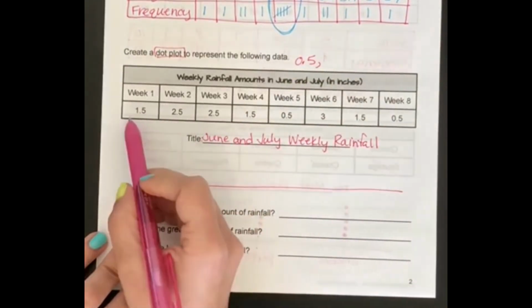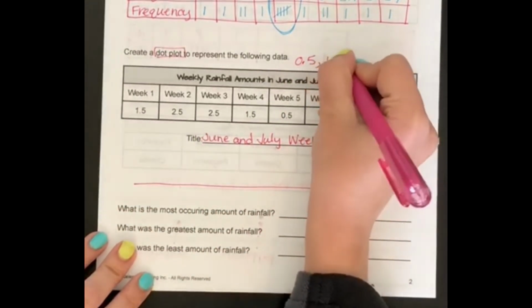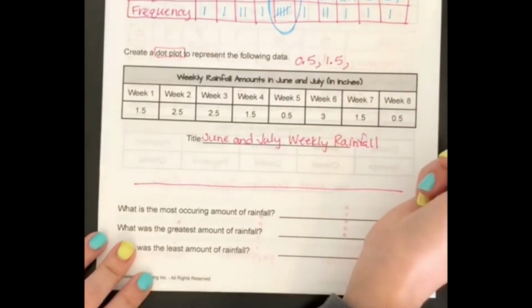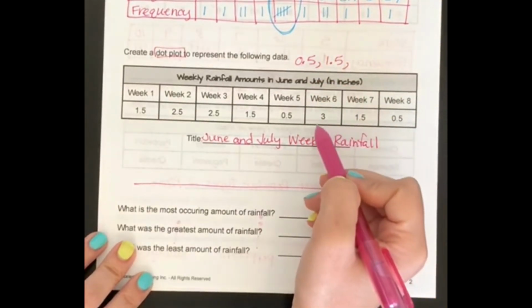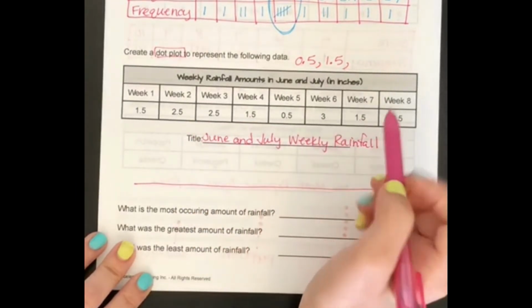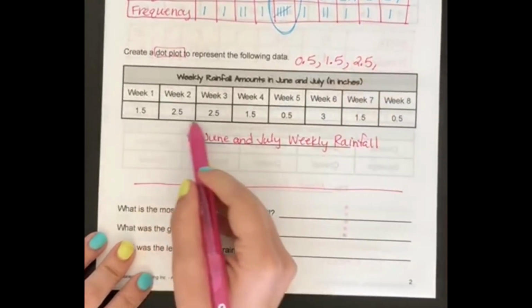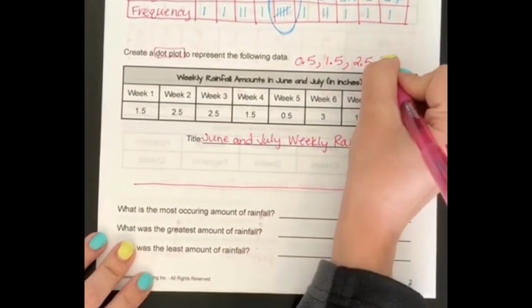Then, do I have a 1? I do not have just a 1, but I have a 1 5/10. Then I do not have just a 2, but I have a 2 5/10. I have just 3.